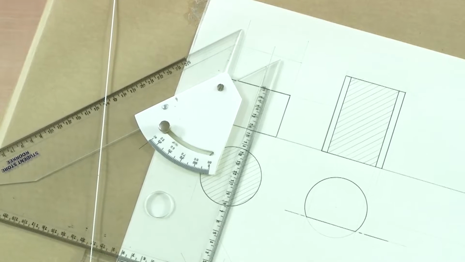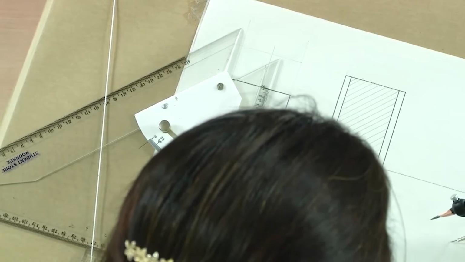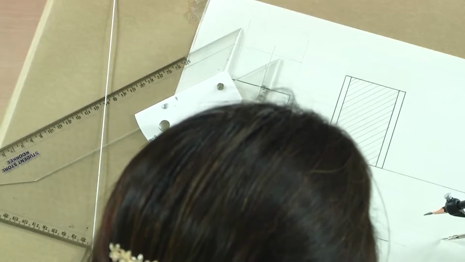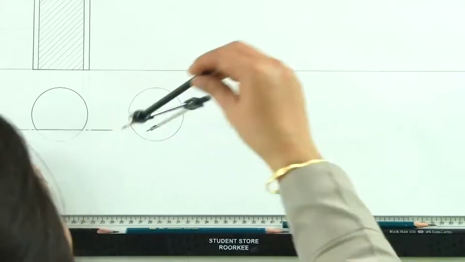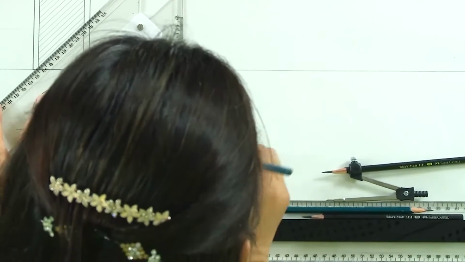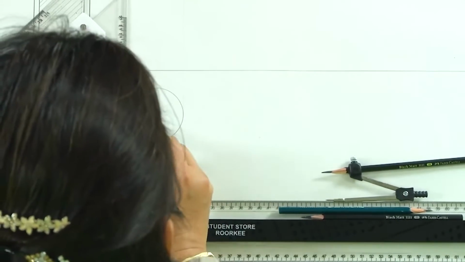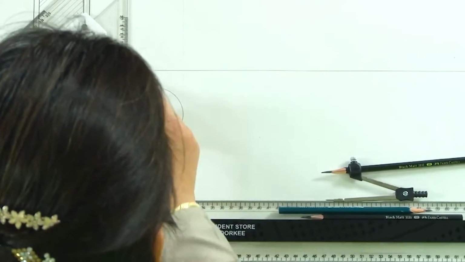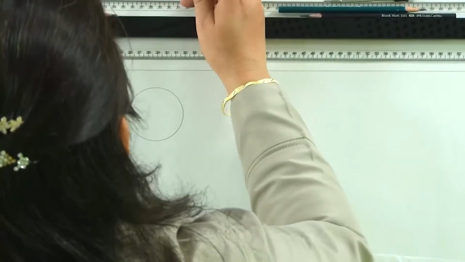So, the same circle, we will still draw the same circle. I am keeping the same cylinder as the base, and we will be seeing all these different simple conditions on the same cylinder.